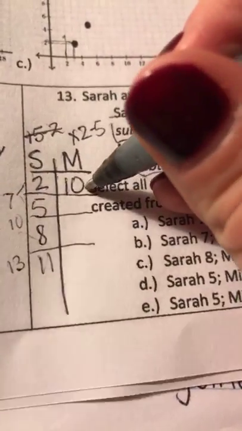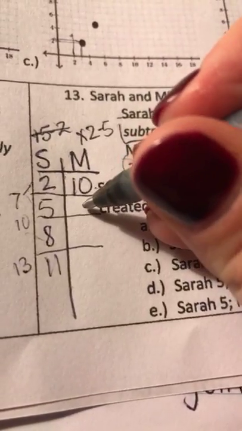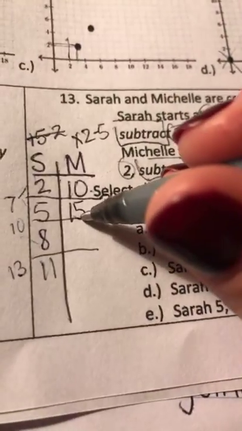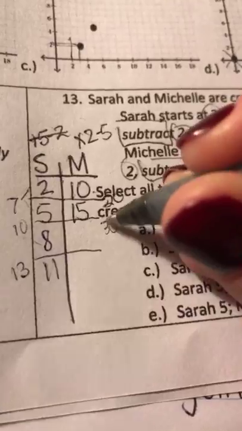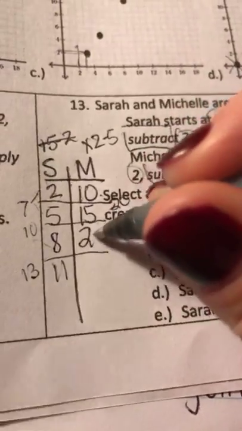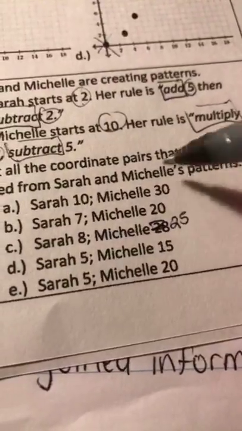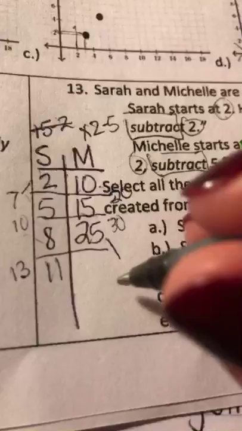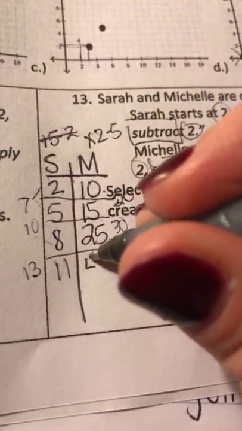So 10 times 2 would be 20, but minus 5 is 15. So now I'm going to take that and do 15 times 2 is 30, minus 5 is 25. And then my last one is going to get pretty high, and it's beyond my numbers, but just in the interest, 25 times 2 would be 50, but minus 5 would be 45.